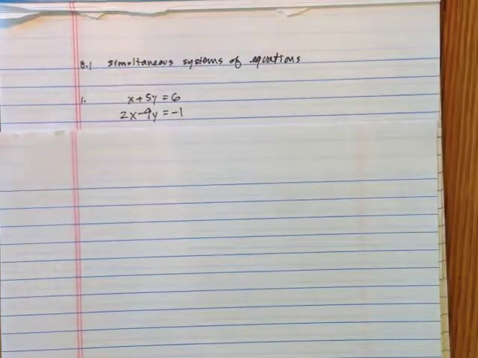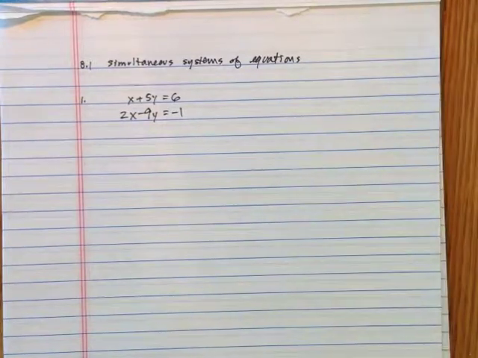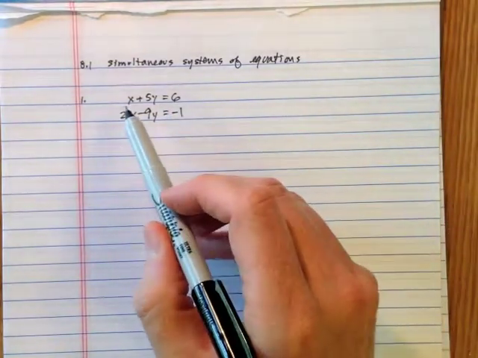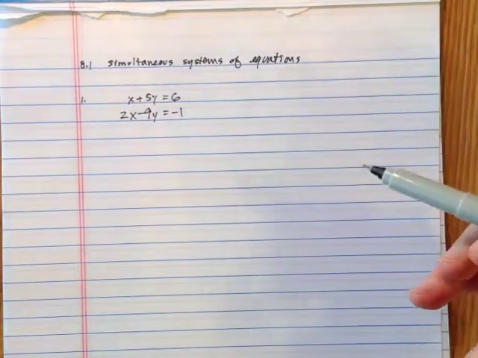I want to talk about section 8.1 immediately after 1.1 because the techniques of solving problems in 8.1 are about the same as what we do in 1.1, and a lot of the story problems are the same. So 8.1 is about systems of equations, simultaneous systems of equations. That means, for instance, a pair of equations like this. Two equations with two unknowns x and y. What I'm looking for is a number x and a number y that makes both equations true at the same time. That's why it's called simultaneous.